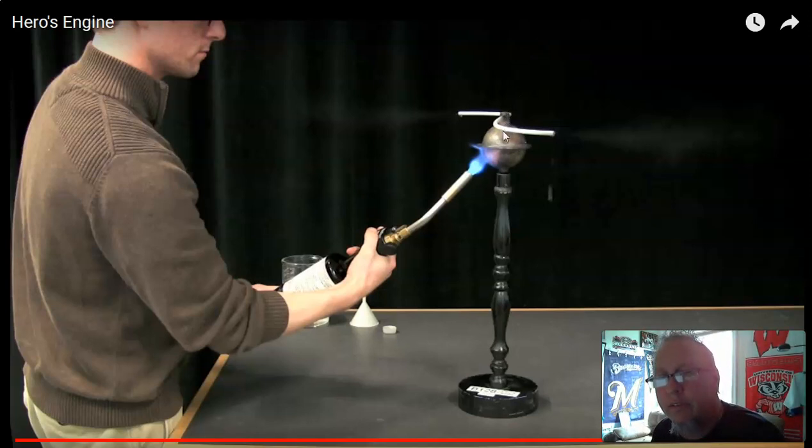So the first thing that you have is the structure pushes on the gas. As a result, the steam pushes back on the structure. And what you get, because Hero's engine pushes on the gas, the gas moves off to the right. And because the gas pushes on Hero's engine, it starts spinning to the left. And you can see it on here, off it goes.